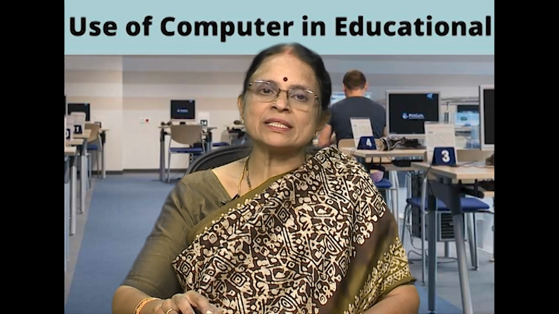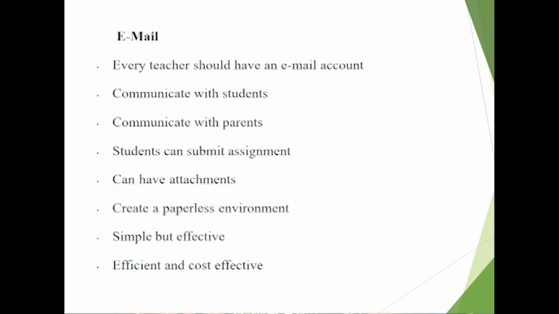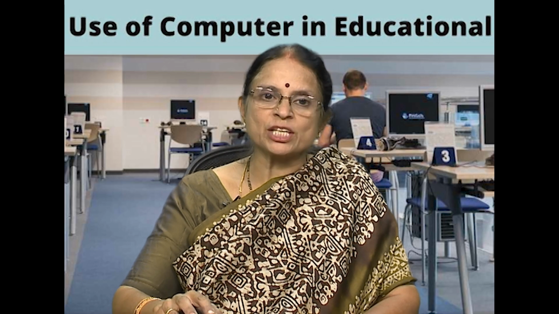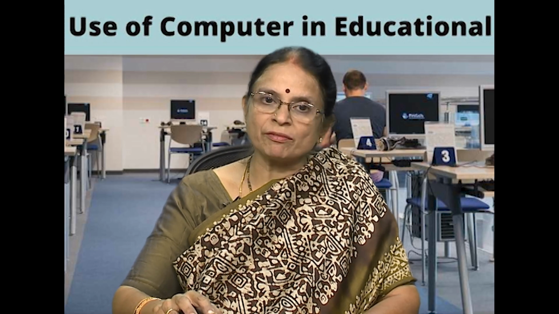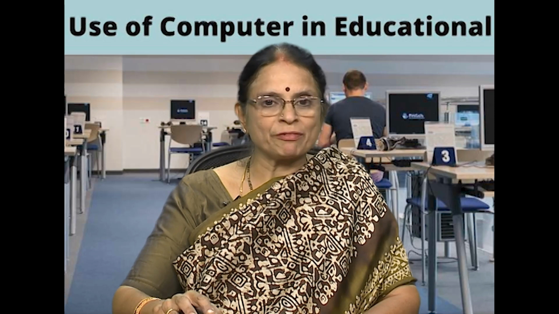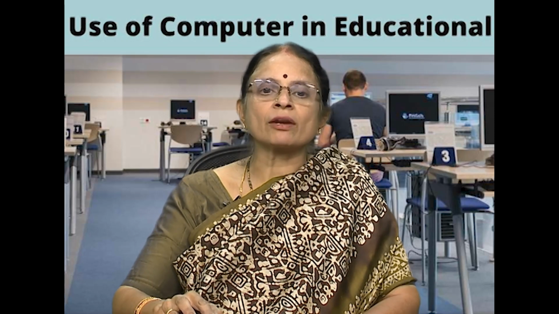And let's see what email is going to do. Every teacher should have an email account. How does this email account help us? Communicate with the students, communicate with parents. Students can submit assignments through email, with attachments, creating a paperless environment. It is simple but effective, efficient and cost effective.